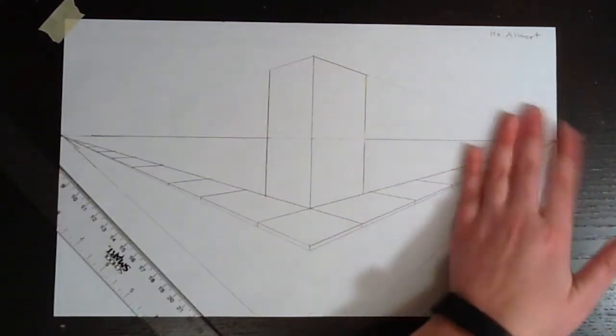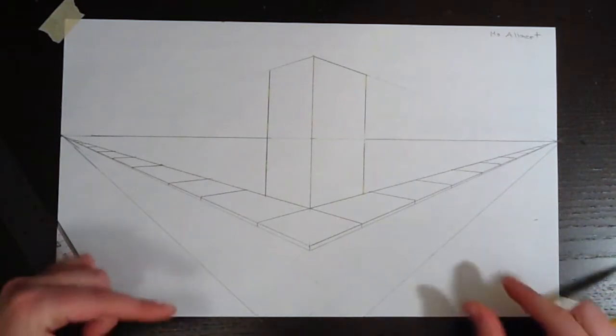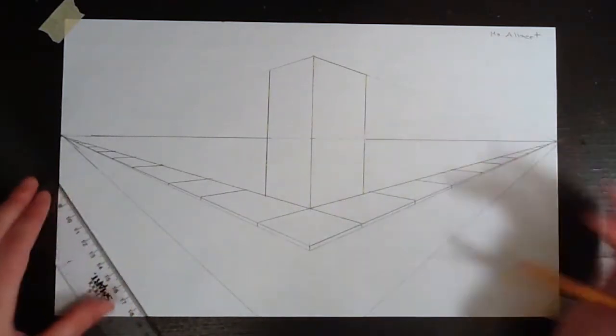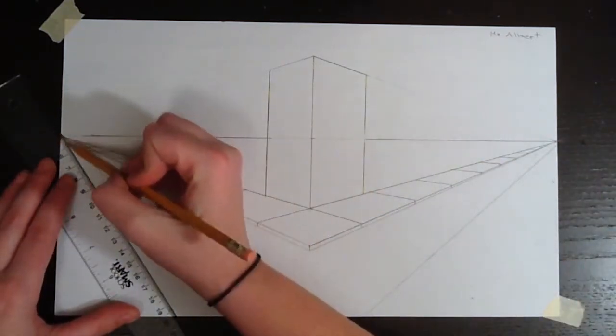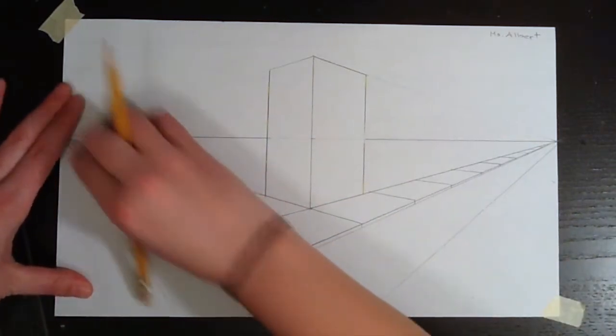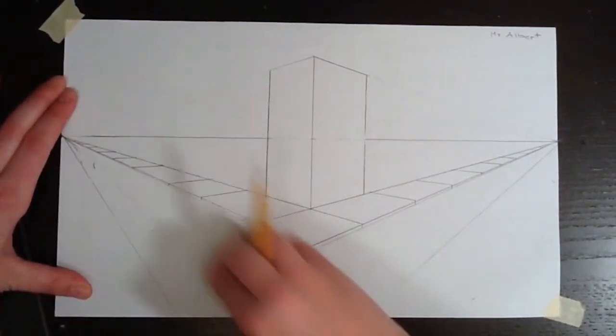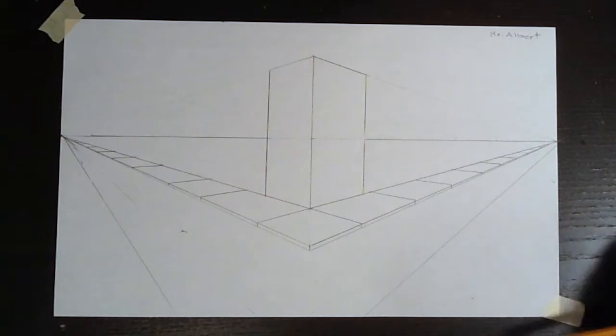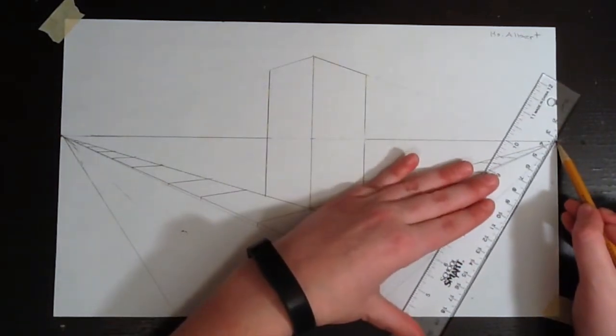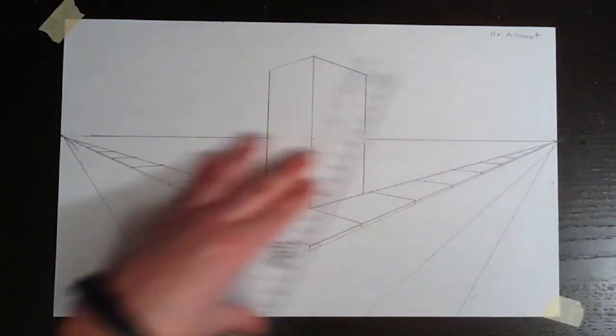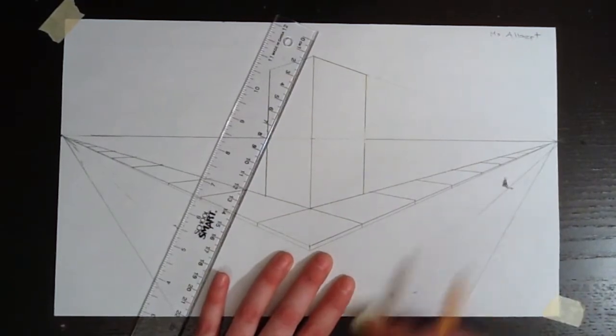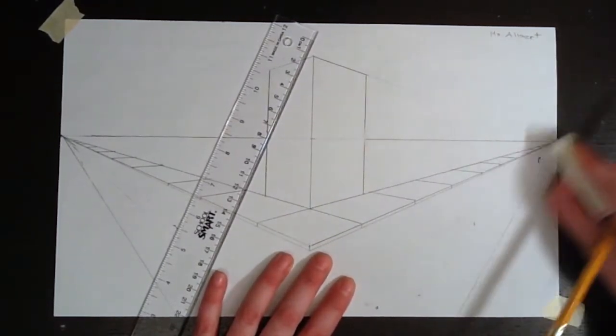Alright, so this is now our road. I think it looks a little better because it probably should be even wider than the sidewalk, so I'll go ahead and do that. It just doesn't quite look wide enough to me to be a real road. So again, I'm imagining where the road might end off the edge of my page and drawing those lines.